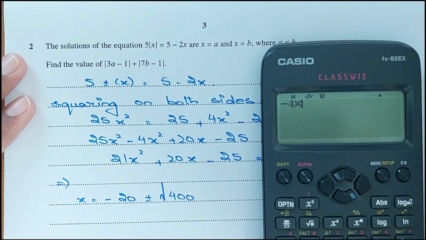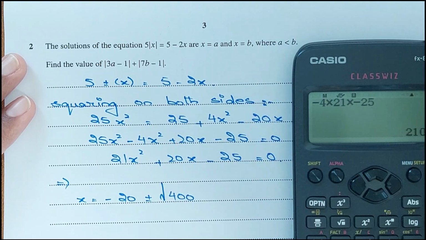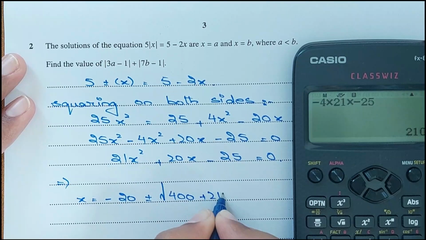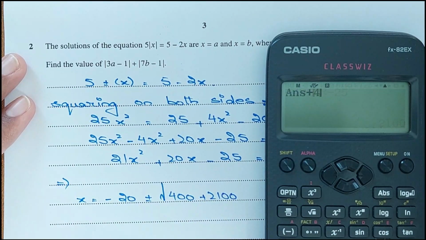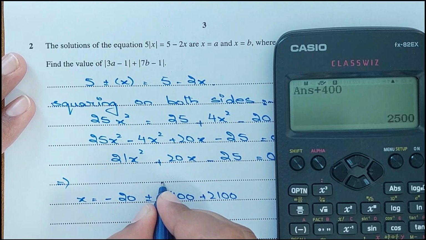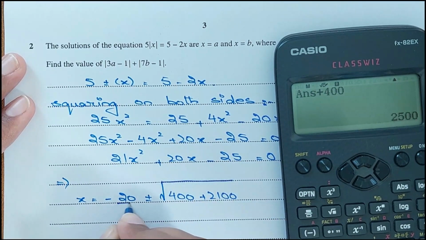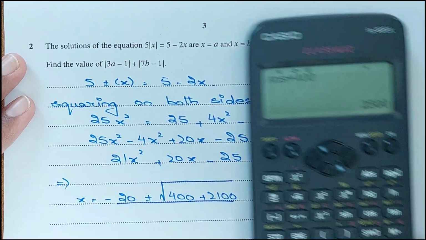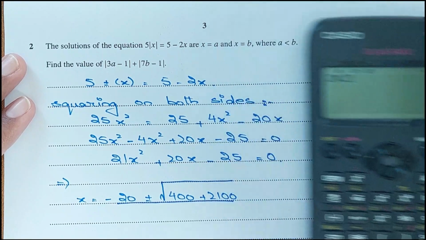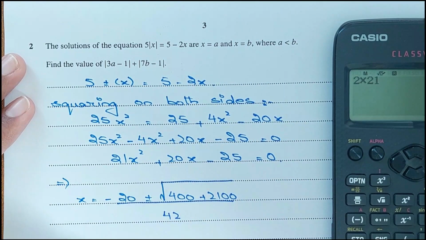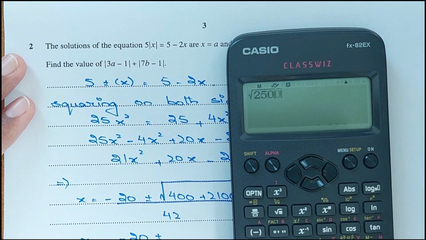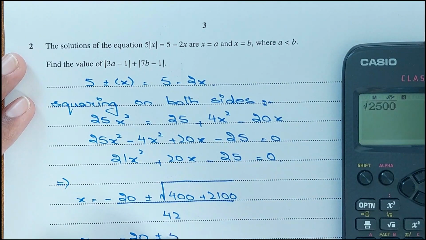So minus 4 times the a value times the c value gives plus 2100, and with 400 that is 2500, and 2a is 2 times 21, which is 42. So x = (-20 plus or minus 50)/42, since the square root of 2500 is 50.